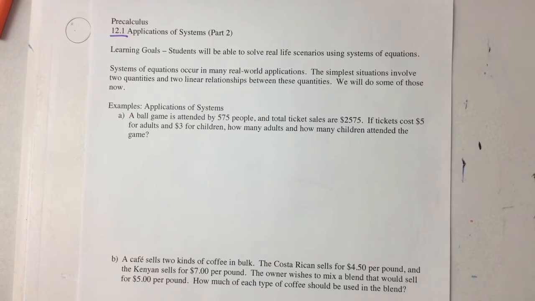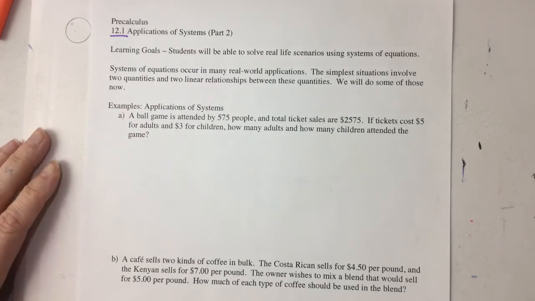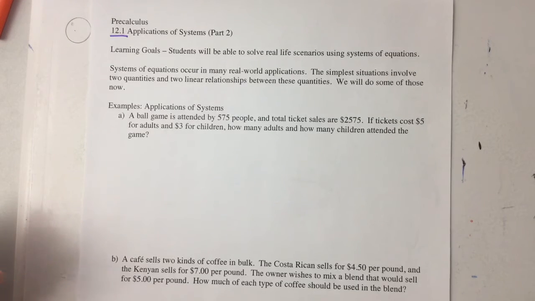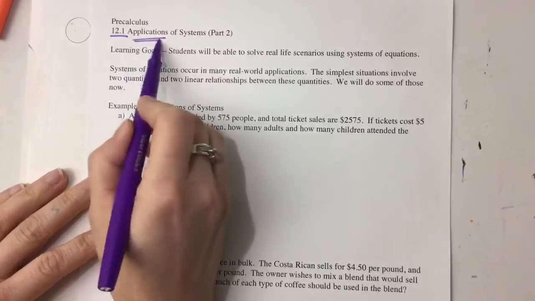Hey guys, we are going to continue working in Chapter 12, Section 1, focusing on systems of equations. Our last video looked at different methods for solving systems. We looked at graphing, something called the elimination method, the substitution method, and so today what we'll do is we're going to go ahead and start looking at some applications.